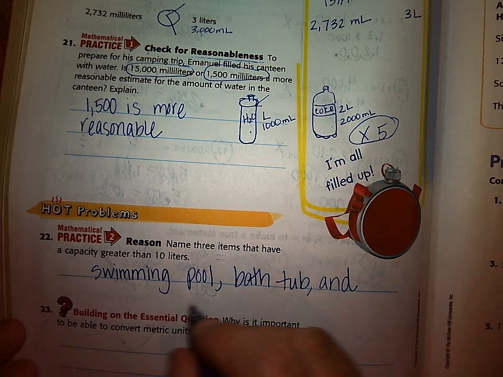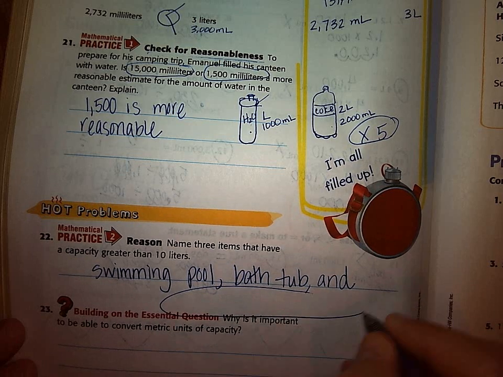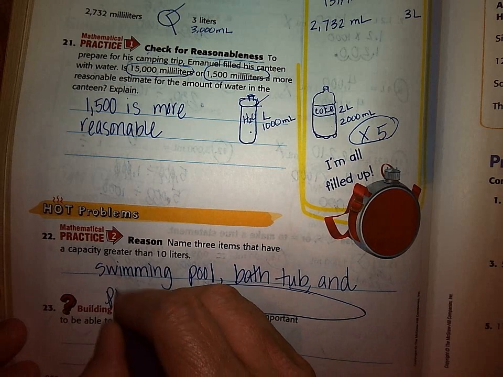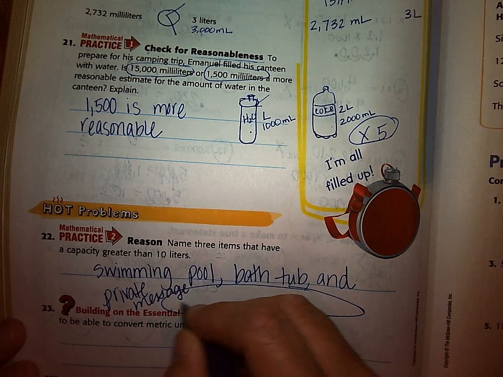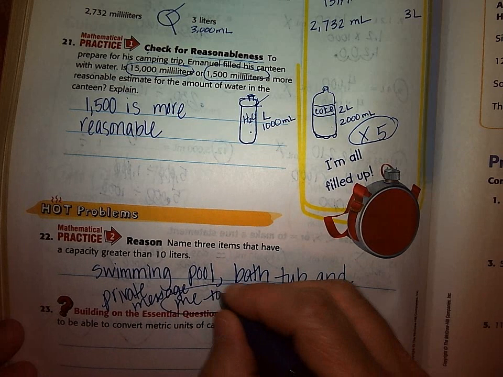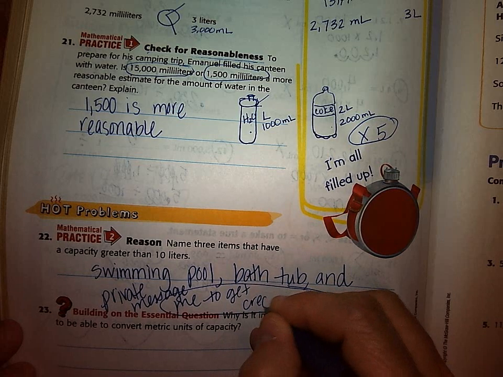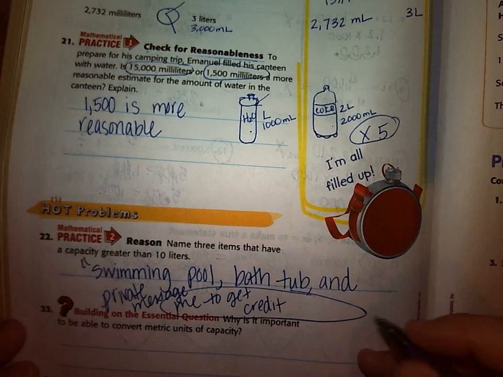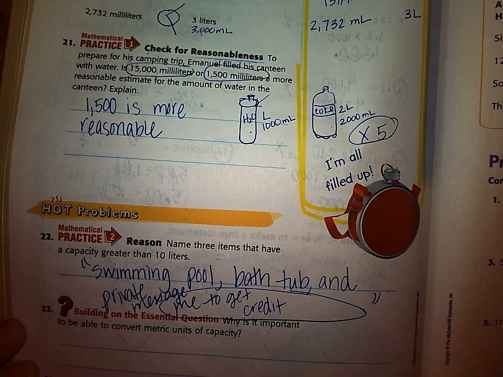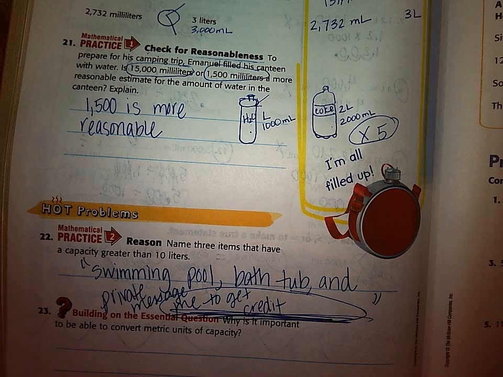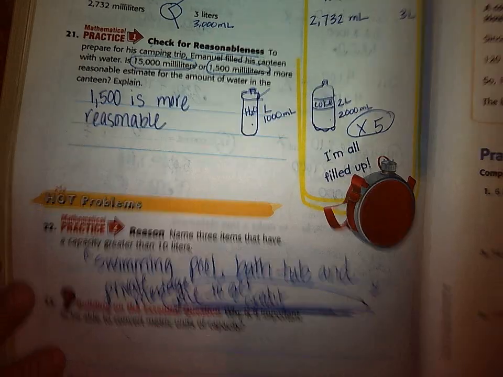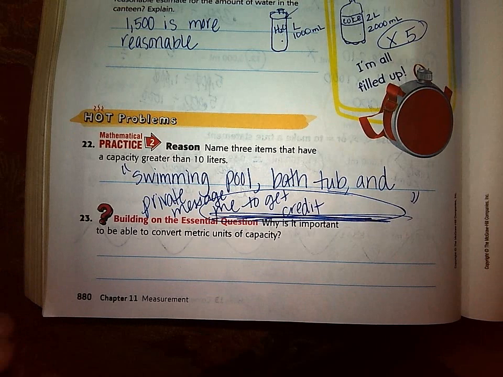In fact, that last one, I want you to private message me to get credit. So your private message is going to say swimming pool, a bathtub, and something. And think of one more thing that's bigger than 10 liters. Something that's really full of a lot of liquid.